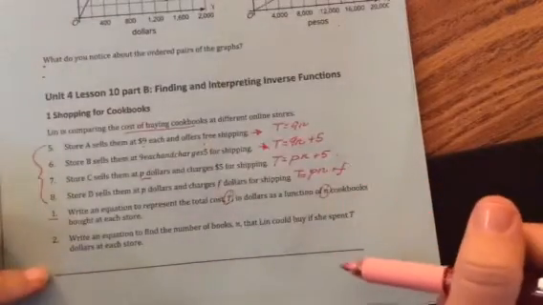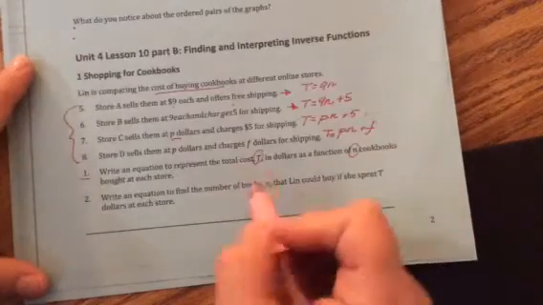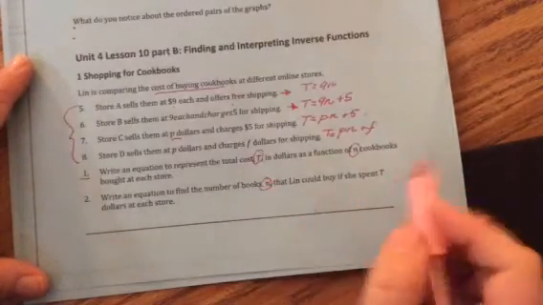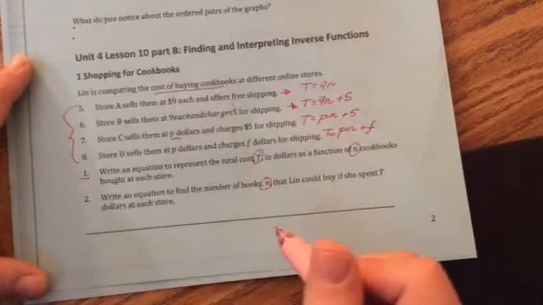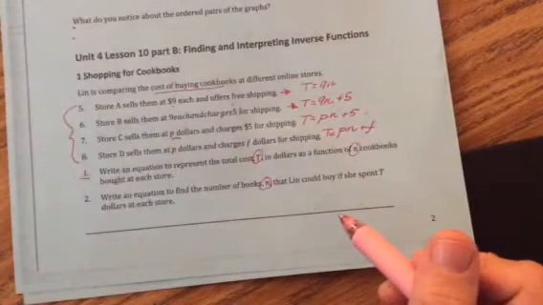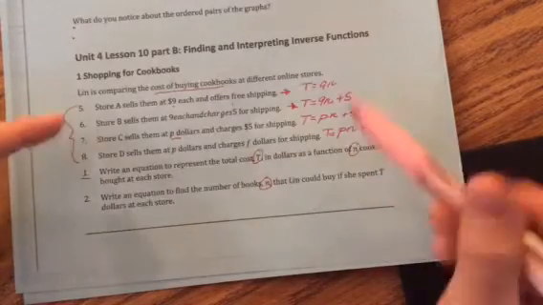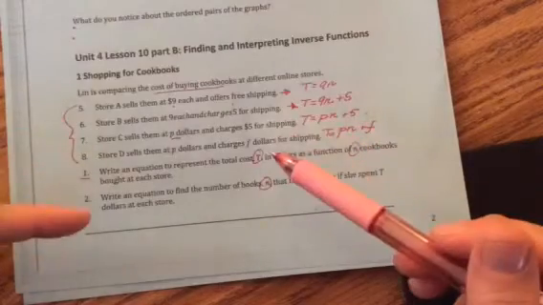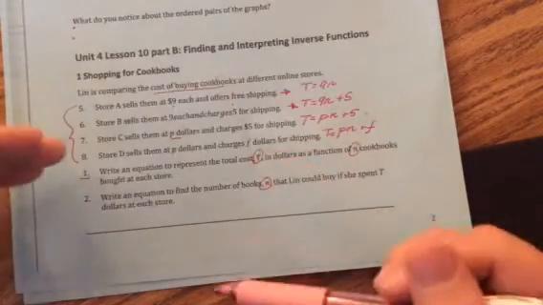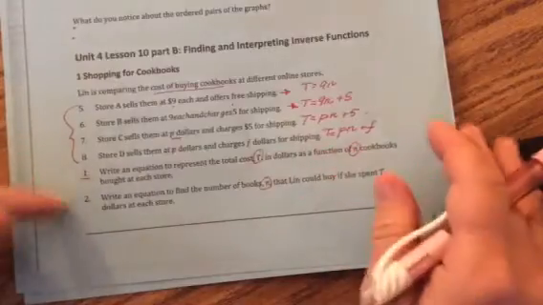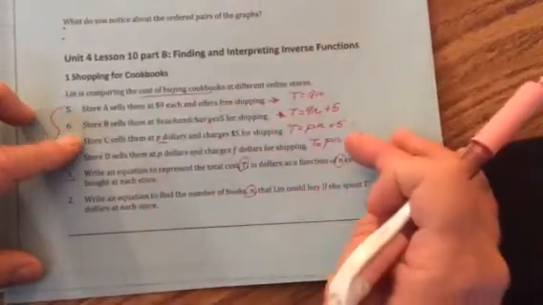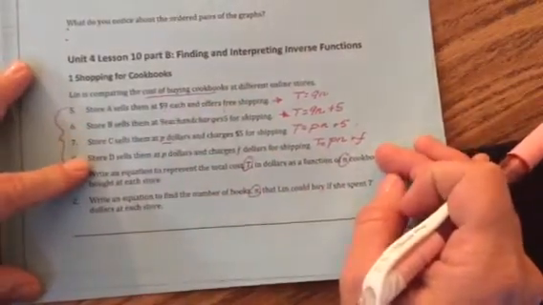The second thing asks us to write an equation to find the number of books, represented by N, that Lynn could buy if she spent T dollars at each store. So this is basically wanting us to relate back to each of these, but finding the inverse operation, or the inverse function, that represents that. Again, you're going to do that for store A, store B, store C, and store D. So go ahead and pause the video and do that.